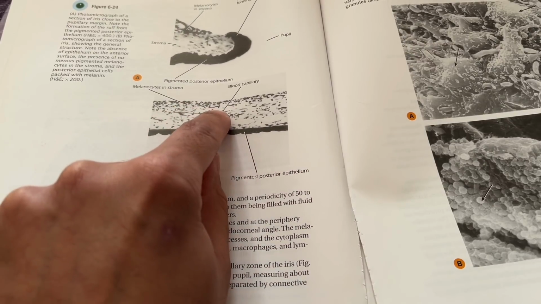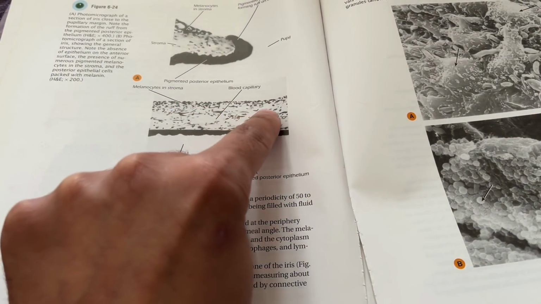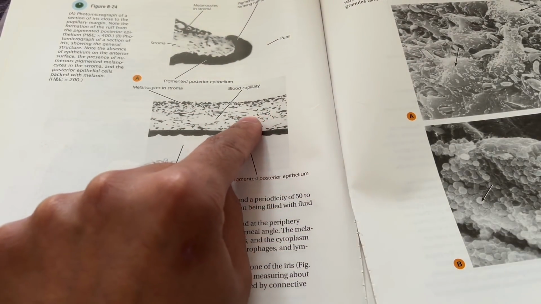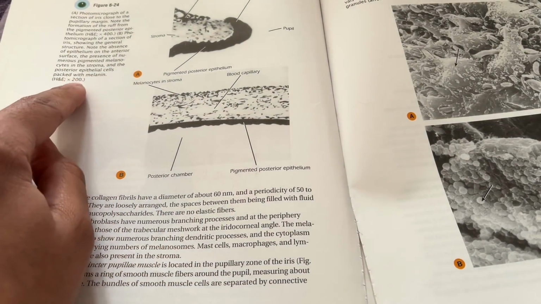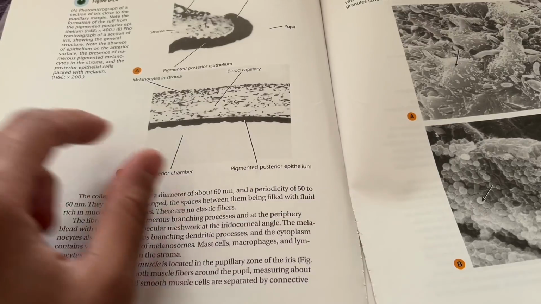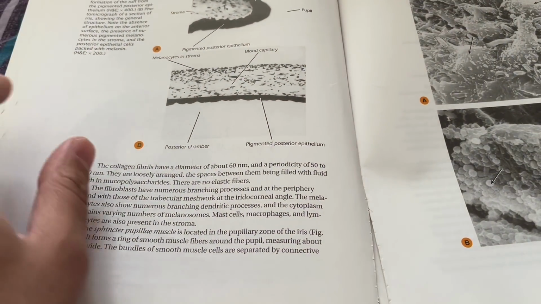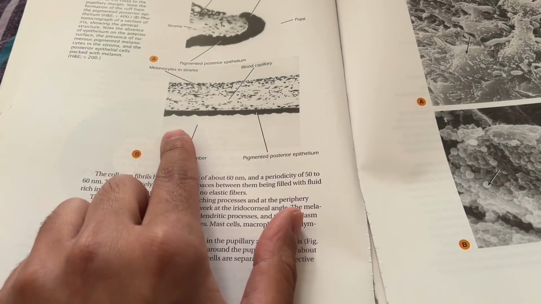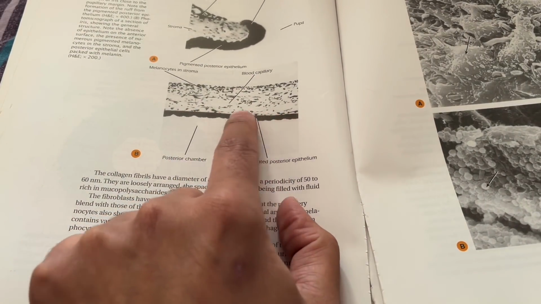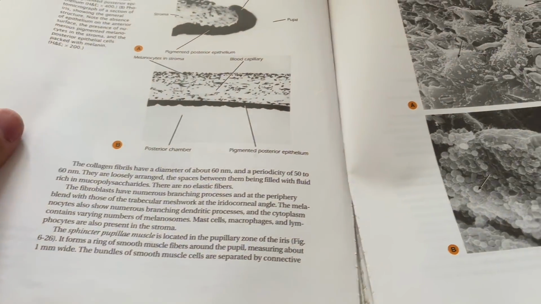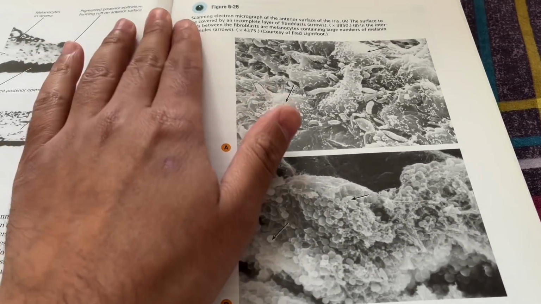You're looking there at pigmentary cells, and the posterior epithelial cells packed with melanin. Here's the posterior chamber of the eye, the pigmented posterior epithelium there. And just moving on here.